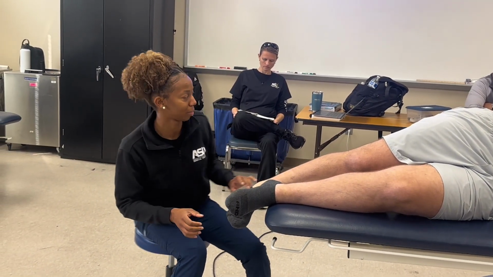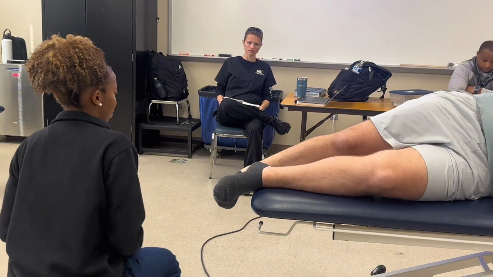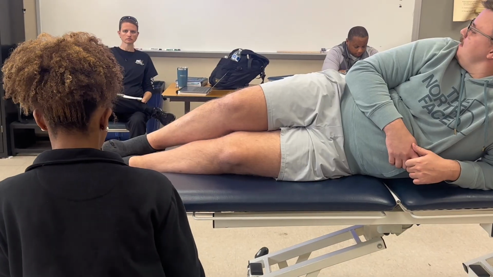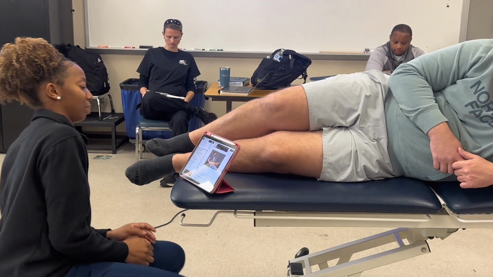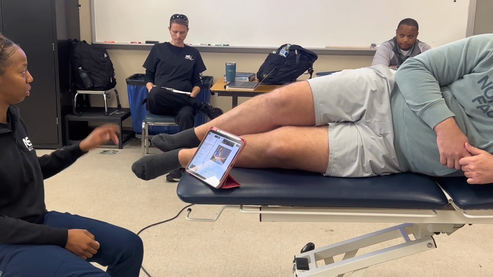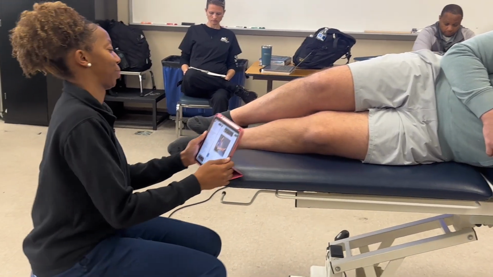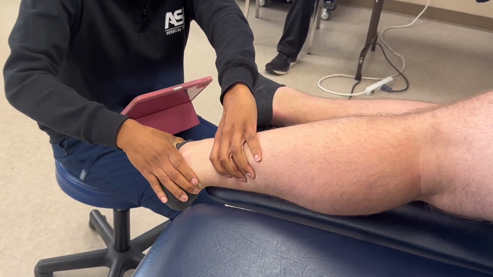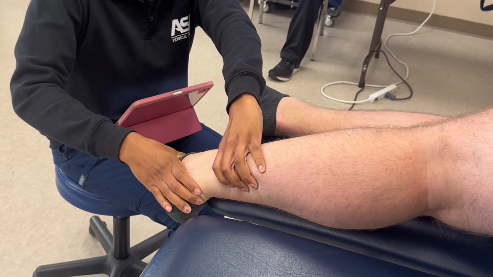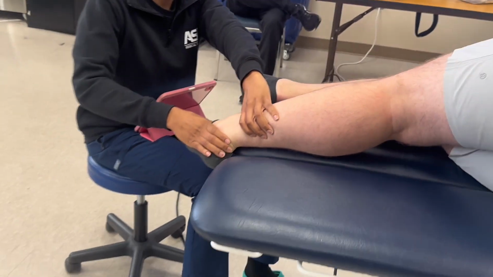So what ligament structure are you assessing? The calcaneofibular ligament. And it may also stress the ATFL? Yeah. Perfect. Good job.